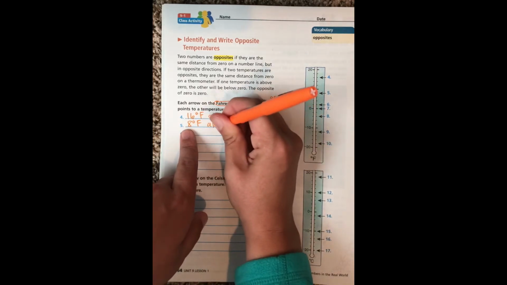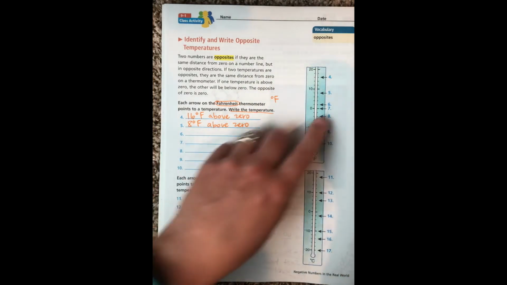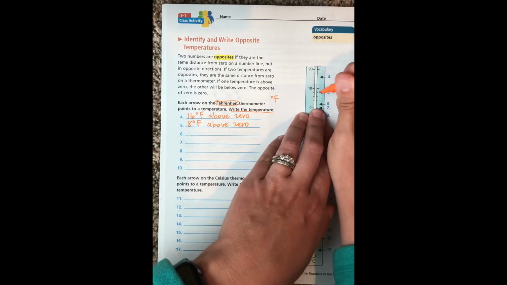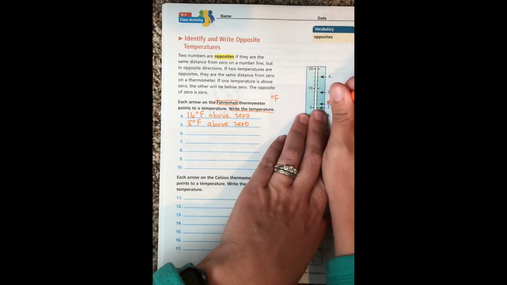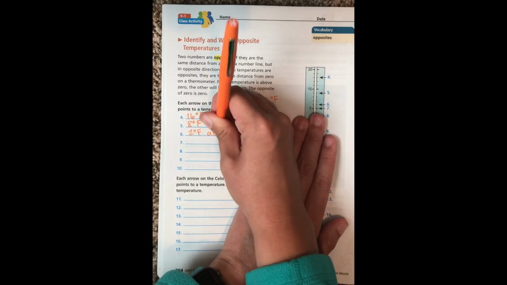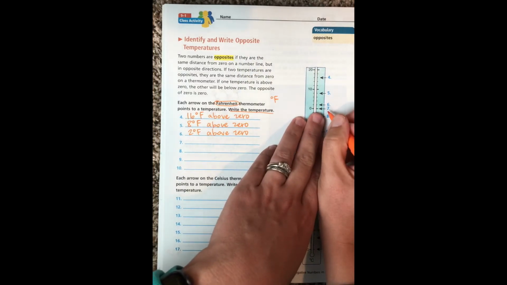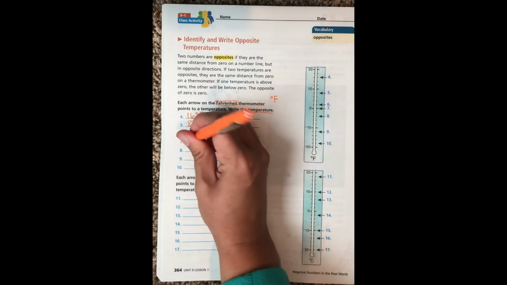Above 0. Okay, or we could have started at 0 and said 2, 4, 6, 8. Okay, now number 6 is pointing to the first mark above 0, which is 2. So 2 degrees Fahrenheit above 0. Now what's number 7 pointing to? 7 is pointing to exactly 0. So we could just call it 0 degrees Fahrenheit. We're not going to call it above 0 because it's not above 0. It is 0. Now what about number 8?